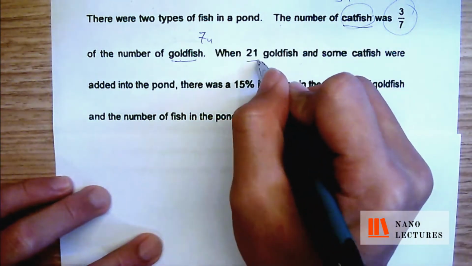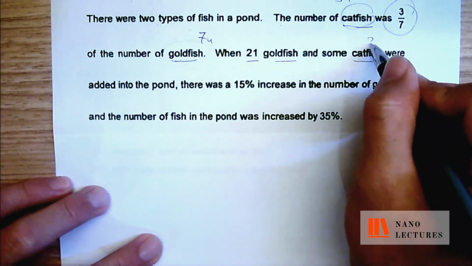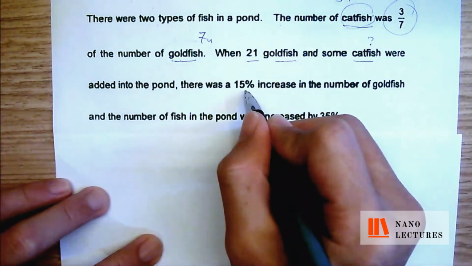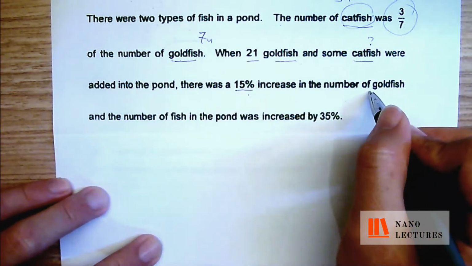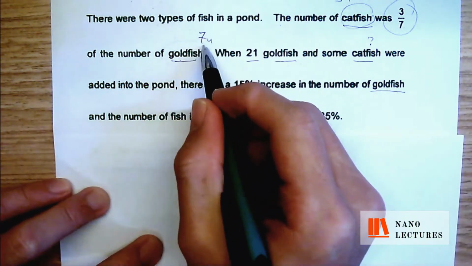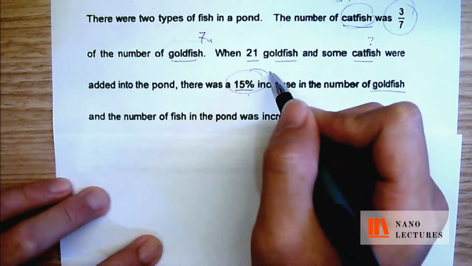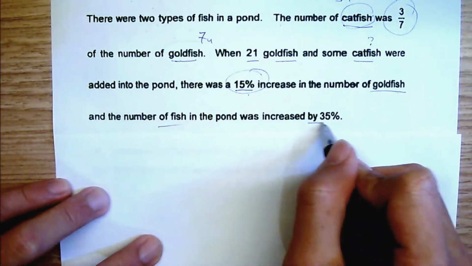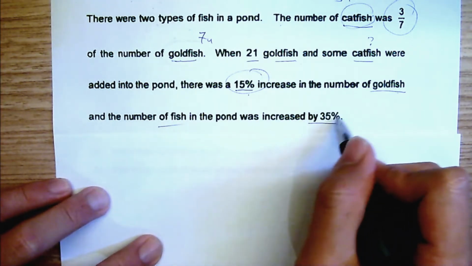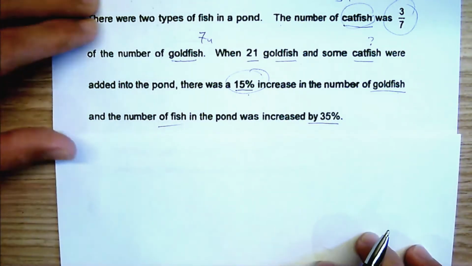Now they say that 21 goldfish and an unknown number of catfish were added into the pond. There was a 15% increase in the number of goldfish, which means that your goldfish of 7 units increased by 15%, and the total number of fish in the pond increased by 35%. Now let's see what we can do with this.